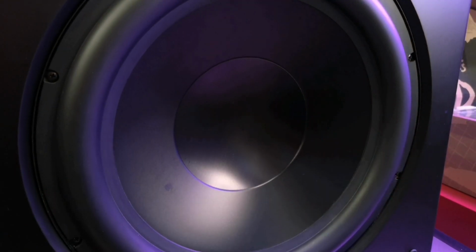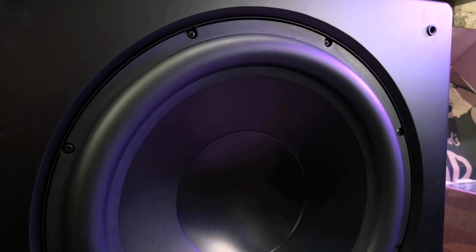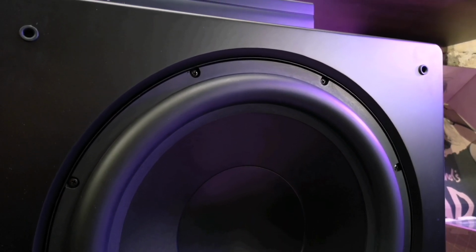Second, how to properly connect the selected subwoofer. Third, how to properly install and set up a subwoofer in order to get the maximum sound quality from your stereo or home cinema.